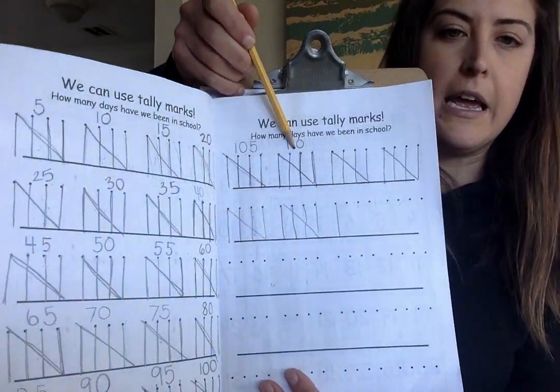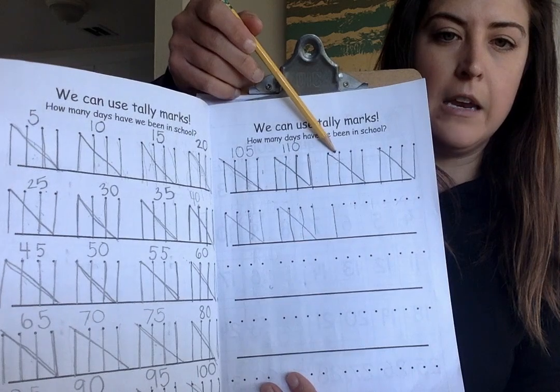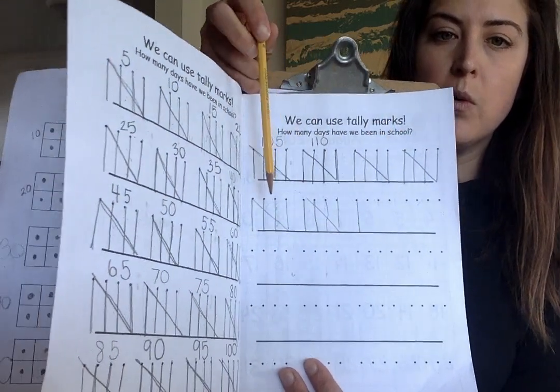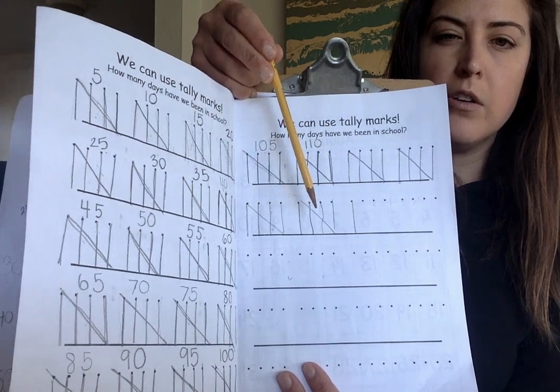So point to the first group and count with me. 5, 10, 15, 20, 25, 30, 35, 40, 45, 50, 55, 60, 65, 70, 75, 80, 85, 90, 95, 100, 105, I'll show you, 110, 115, 120, 125, 130.